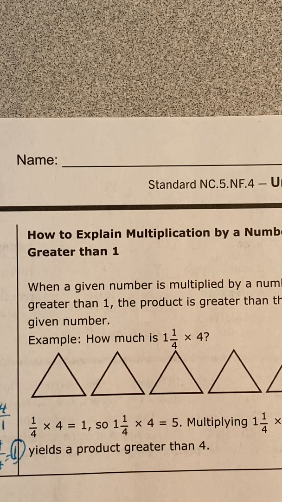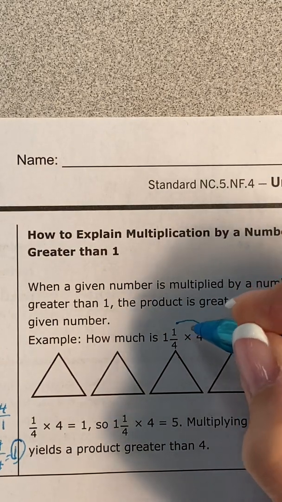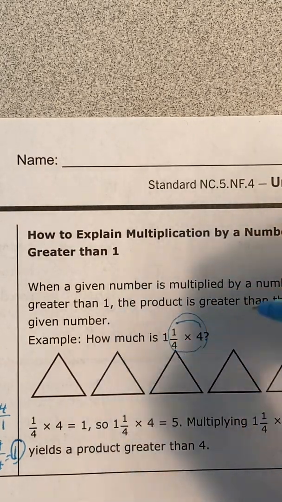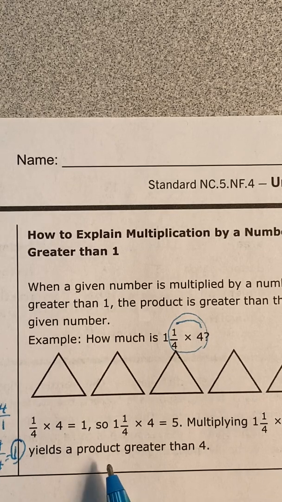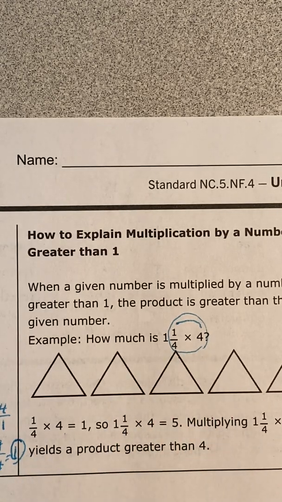All right, so let's look at it. 1/4 times 4 equals 1. So you're doing this part first. And then you've got the 1 whole left over from the other, or the 1 times 4 is 4. You just kind of broke it up into little parts, but it yields a product greater than what?